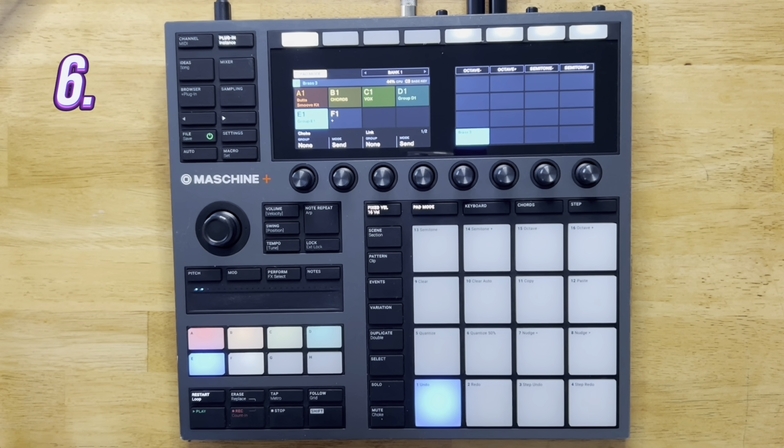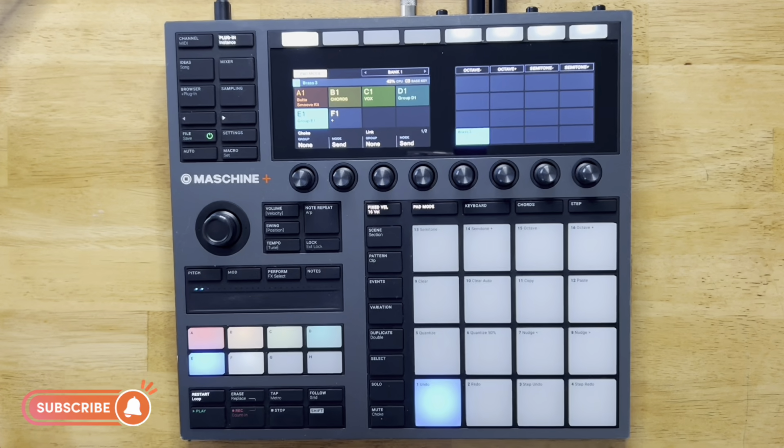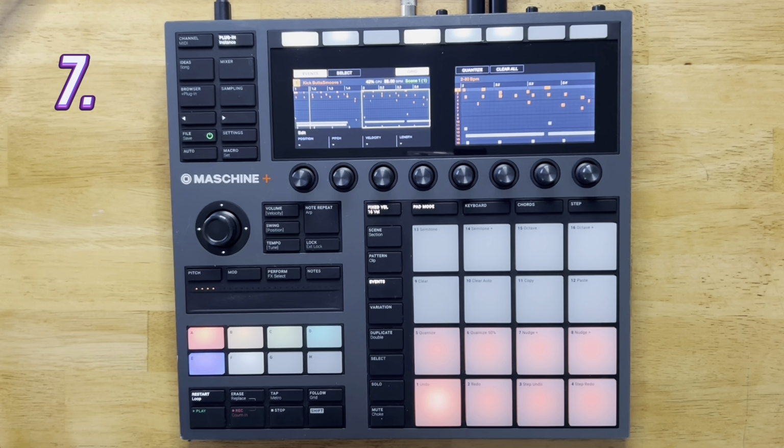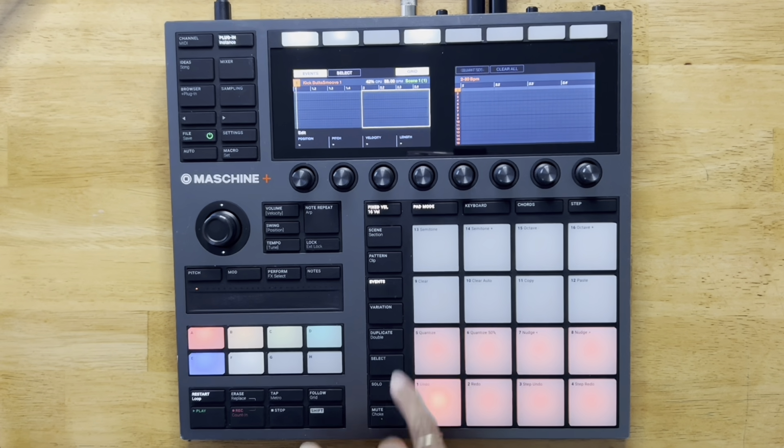Let's say you have a sample playing and you would like to stop that sample. You can easily do it by holding down Shift and pressing mute like this. If you would like to quantize something to the grid, you can hold down Shift and press Quantize. If you would like to delete all of your MIDI and start anew, you hold down Shift and press Clear.